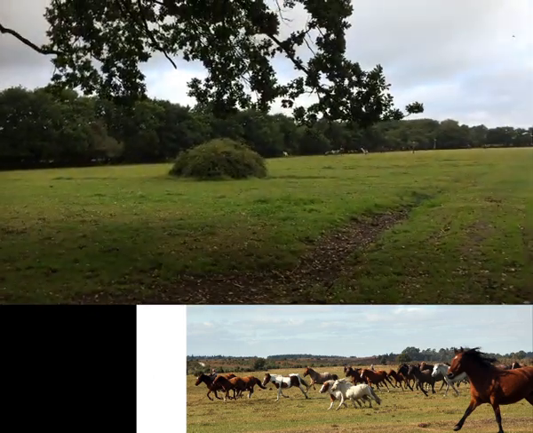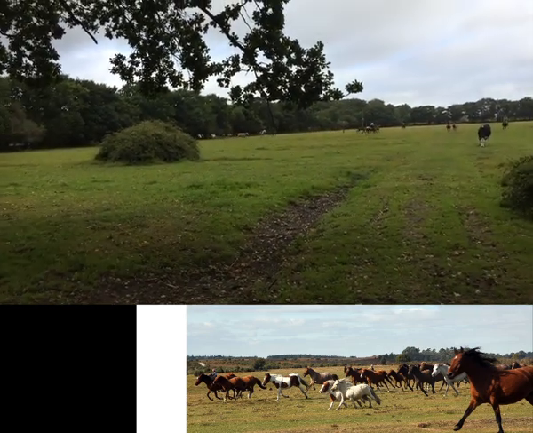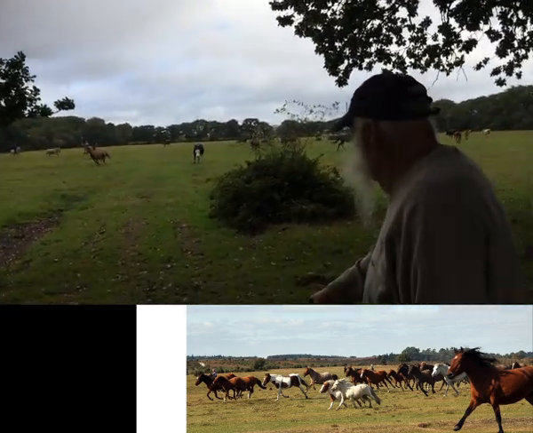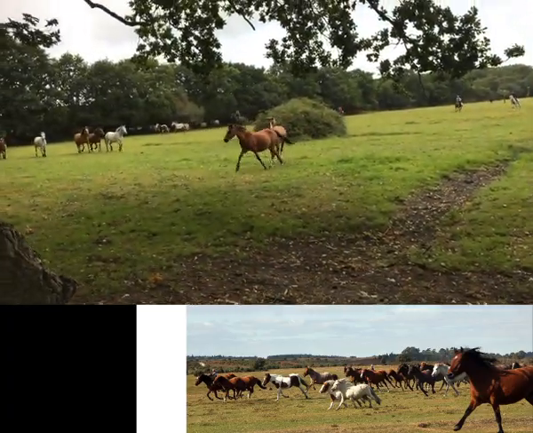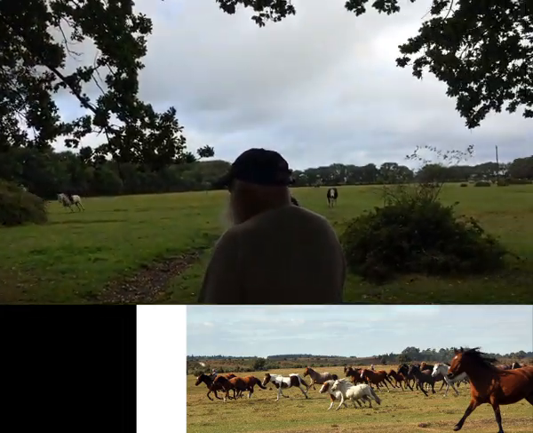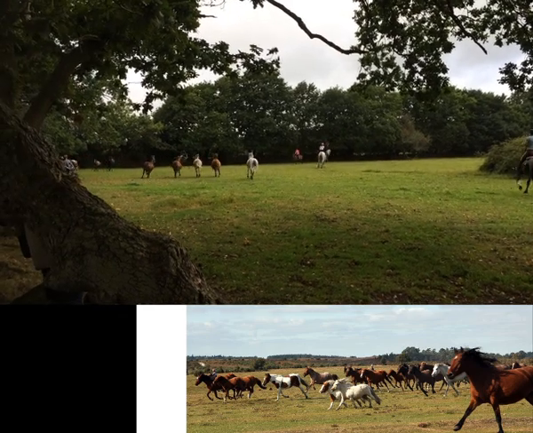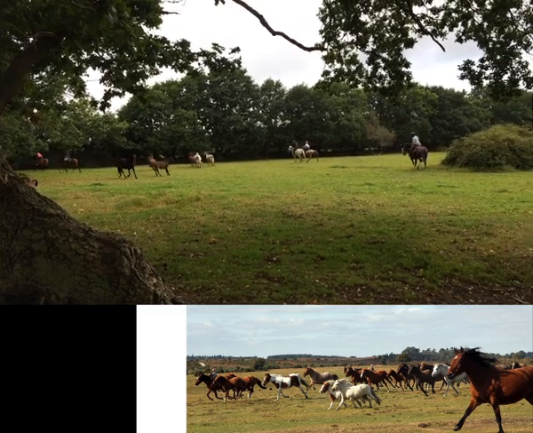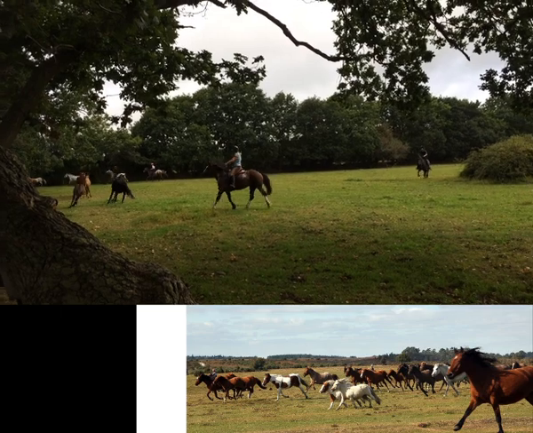Oh, look, come on! Get out of the way, riders! There's riders down there. Don't let it go!